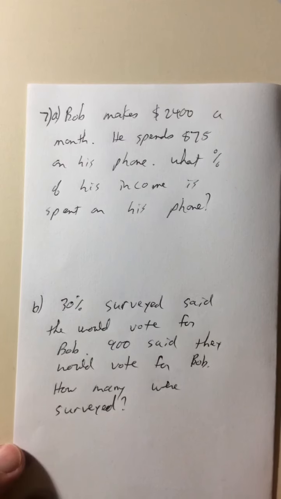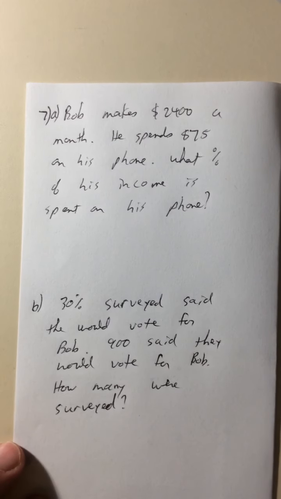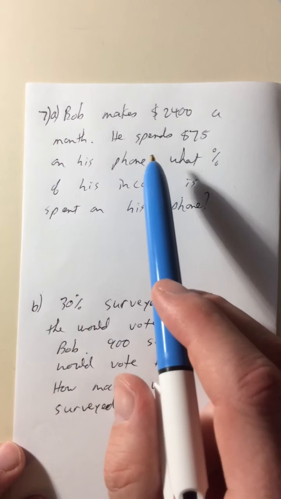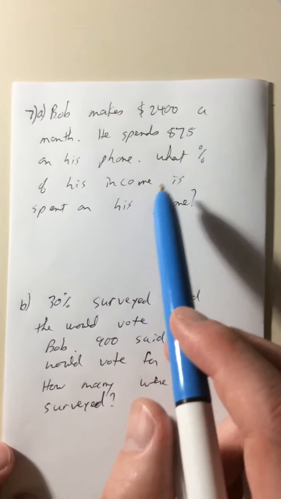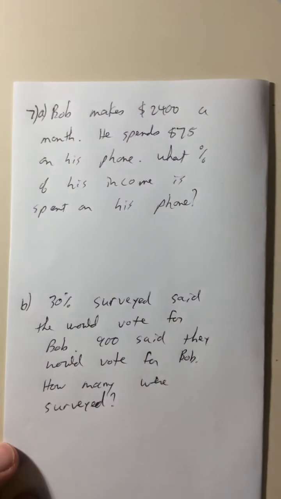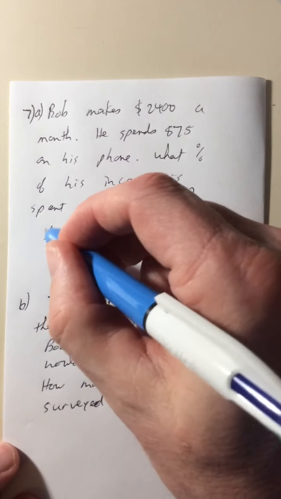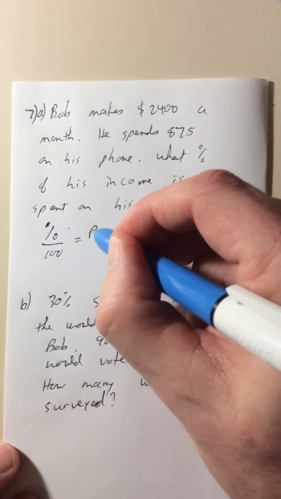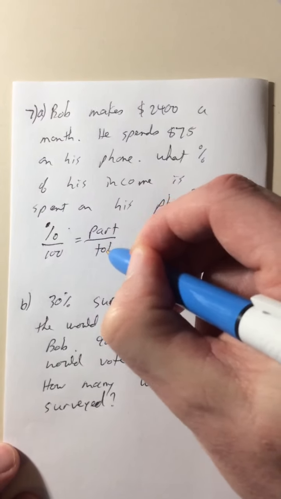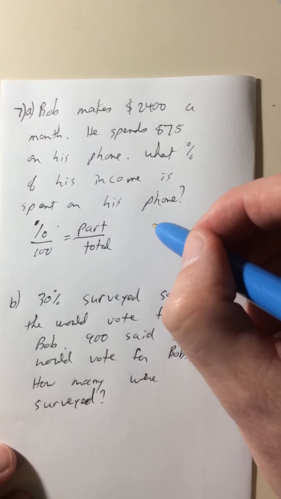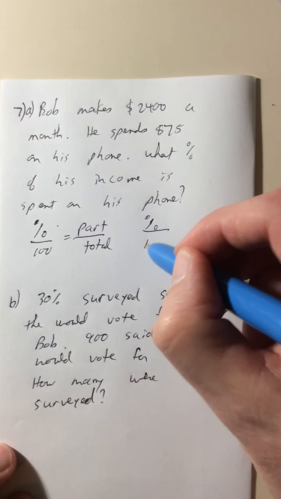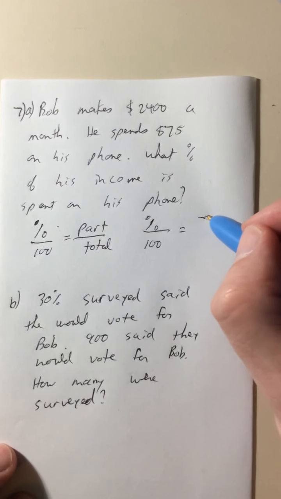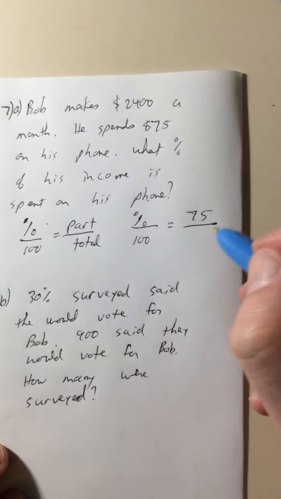Okay, last problem, number 7, in 3 parts. Just a simple percent problem right here. So, got my calculator handy and all ready to go. It says Bob makes $2,400 a month. He spends $75 on his phone. What percent of his income is spent on his phone? So, simple concept here: percent over 100 equals part over total. Percent, we don't know. We do know 100. Part is 75. That's how much he spends on the phone. Total, that's how much he makes.